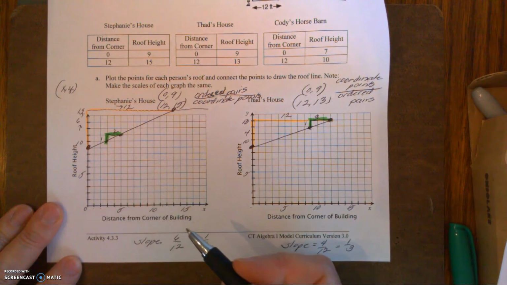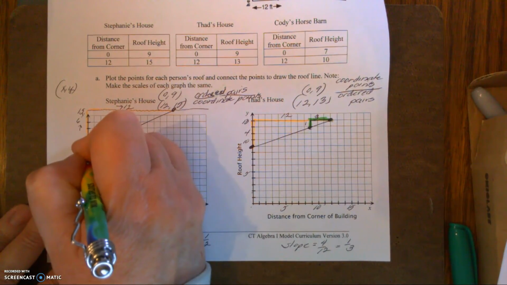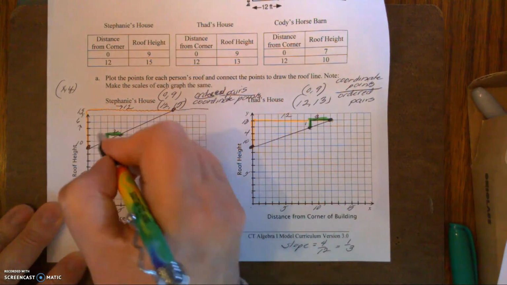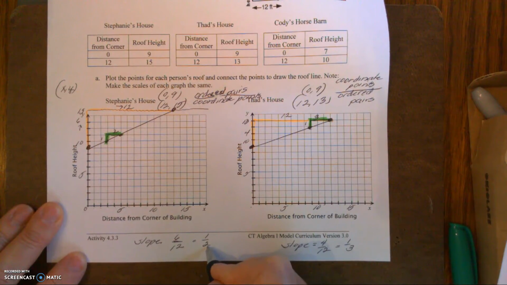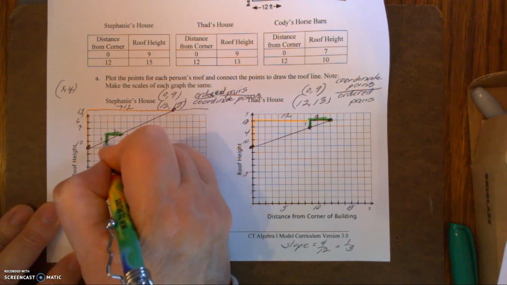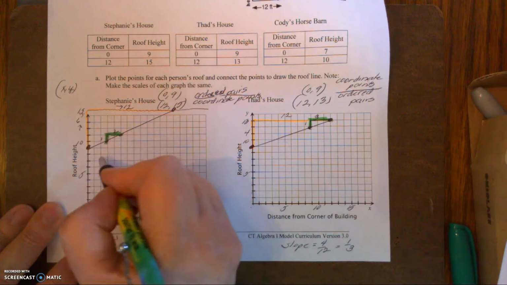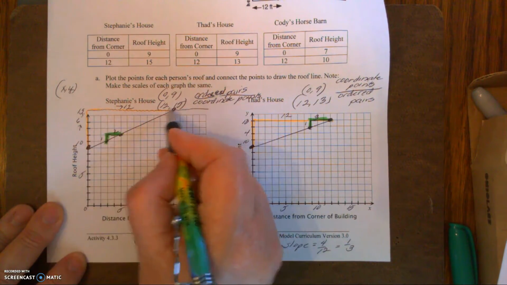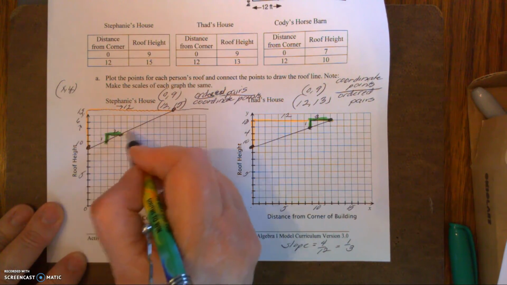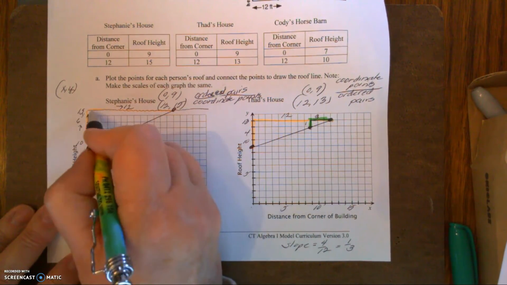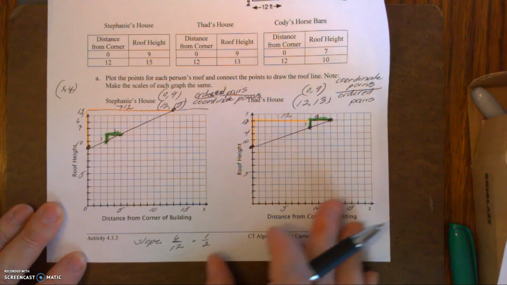Then we see that you go up 6 and you go over 12. So the slope was 6 over 12, and you can reduce it to 1/2. So if you take 2 points on the line, you can see you go up 1 and you go over 2. So these have the same slope. The segment of the line has the same slope. So I just wanted to be able to see that visually.